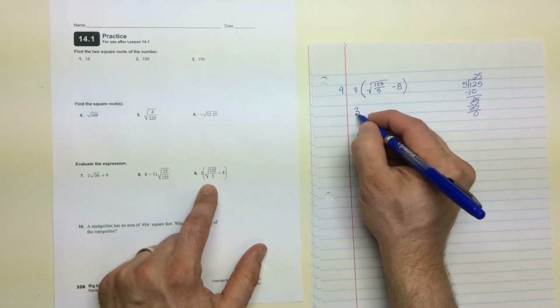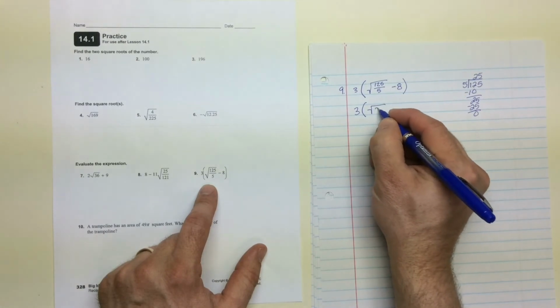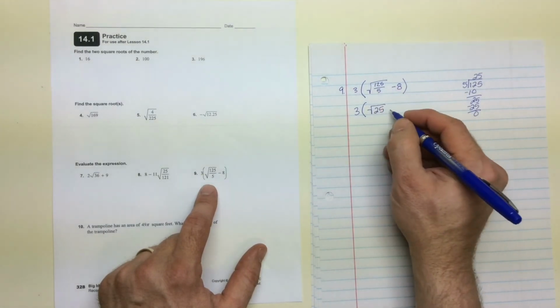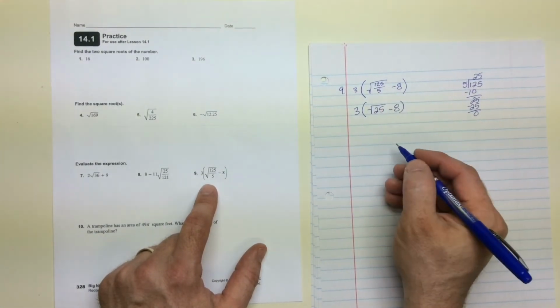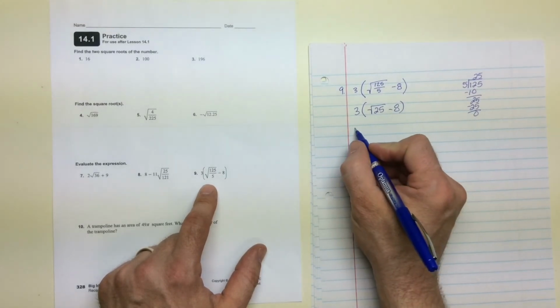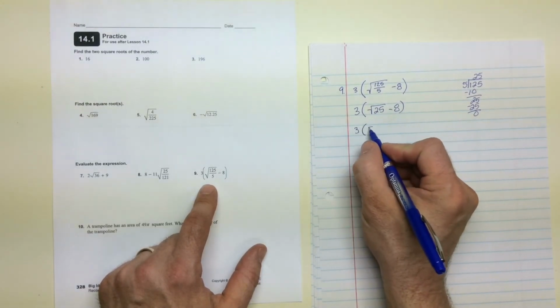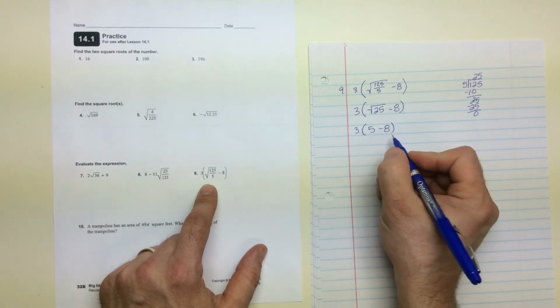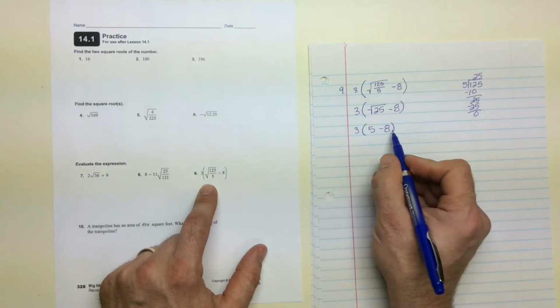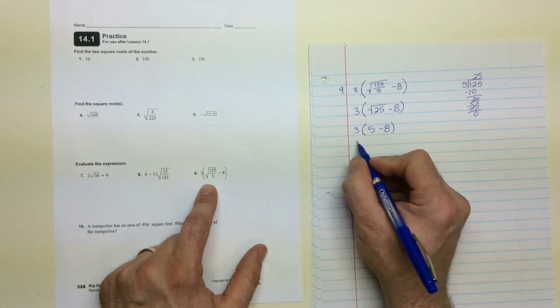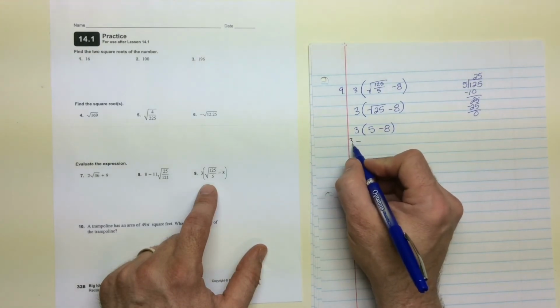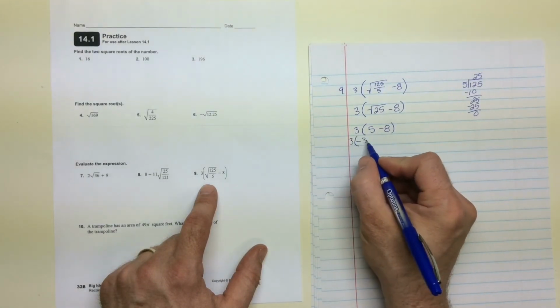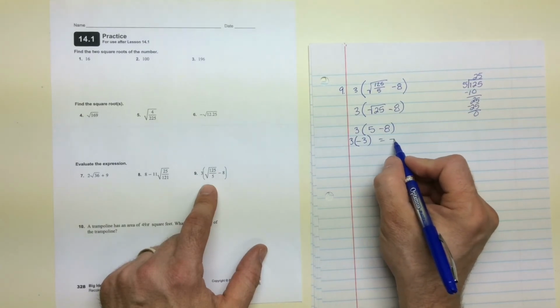So this becomes 3 times the square root of 25, if I simplify that fraction, minus 8. The square root of 25 is 5, so now it's 3 times 5 minus 8. 5 minus 8 is negative 3, so I have 3 times negative 3, which equals negative 9.